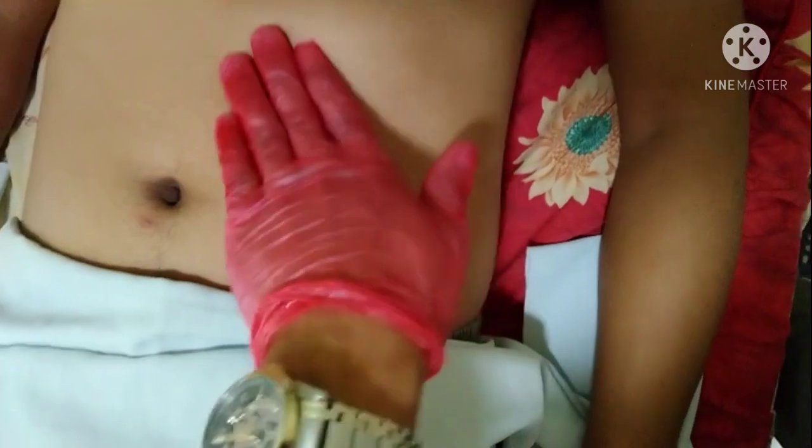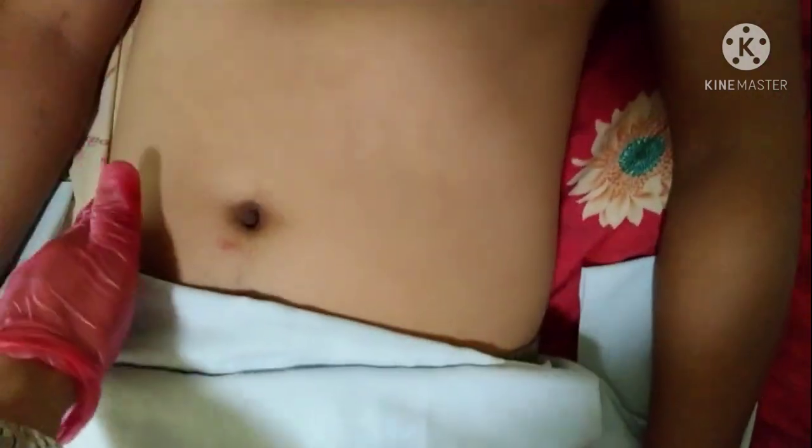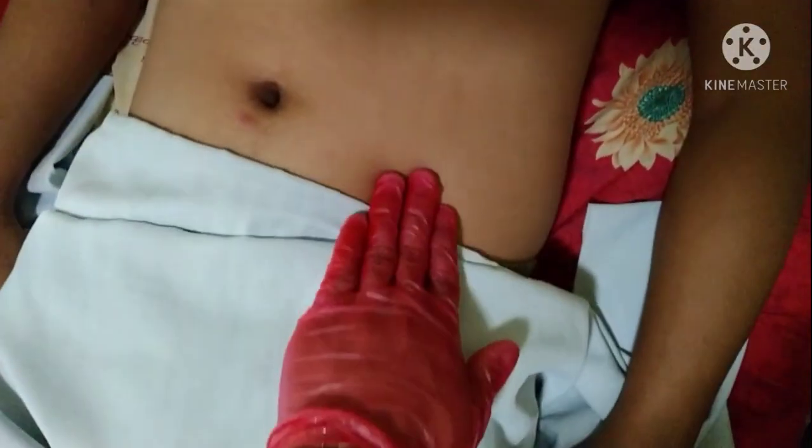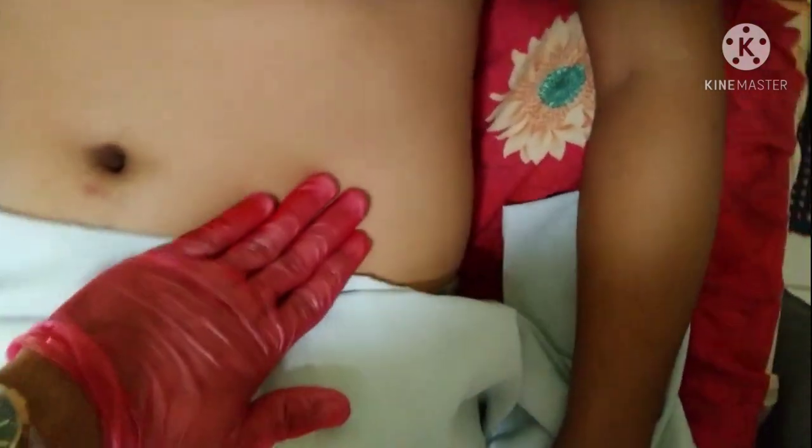Okay. So by manual palpation, we determine the size and nature of the uterus and the presence or absence of adnexal masses. Sir, do you feel any pain, sir? None. Okay.